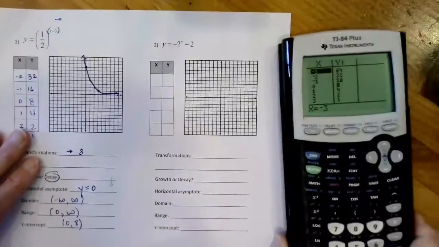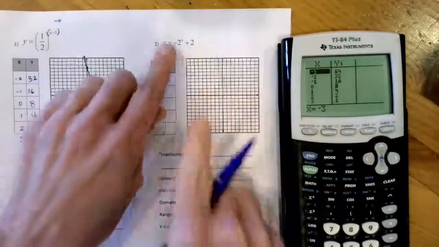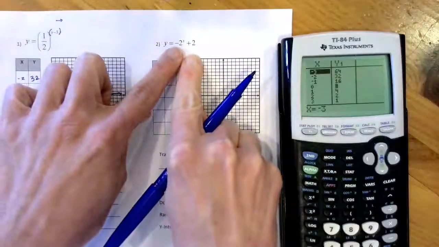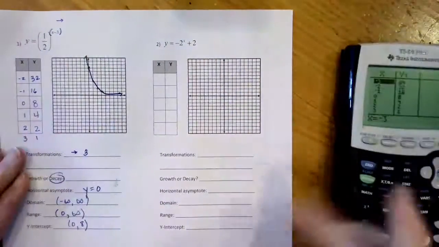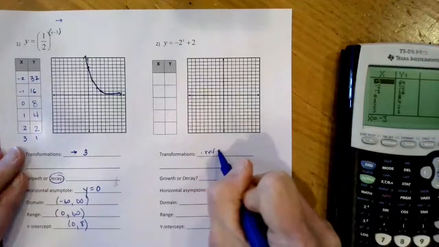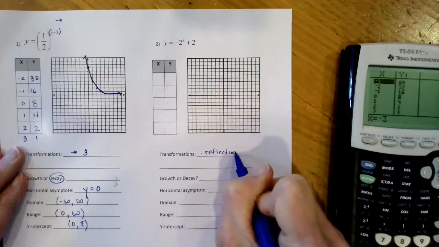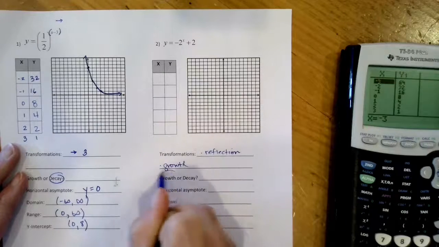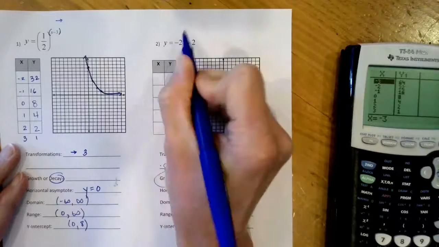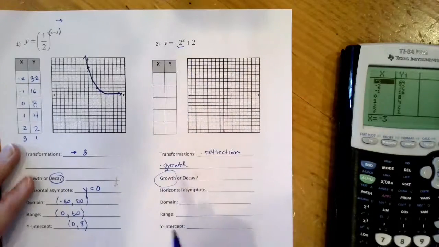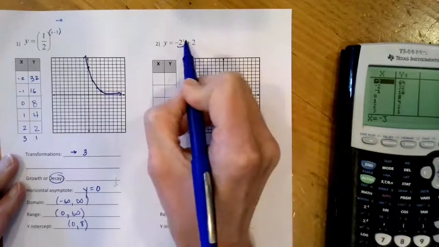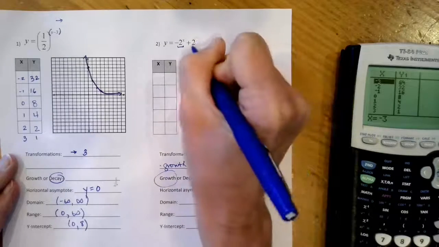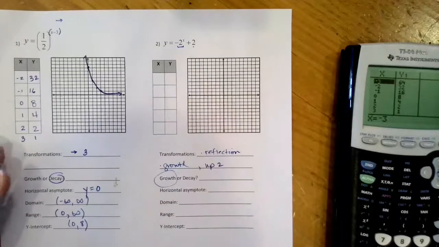All right, so let's take a look at our next example here. First of all, I know it's going to be a reflection. I know it's going to be growth. So we can put that down right away. Of course, my graph is going to be a reflection because of that negative. I can tell it's going to be growth, or I can just circle this, because my base, here's my b, my base is going to be greater than 1. My graph is not going to go left or right, but it is going to go up 2 because of this k value that I have there.